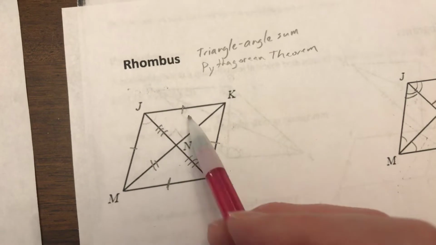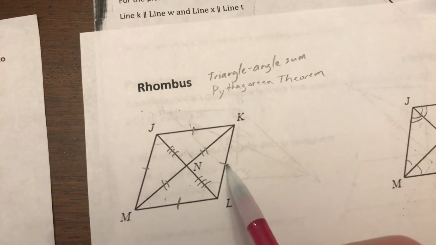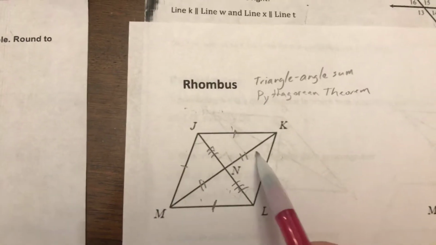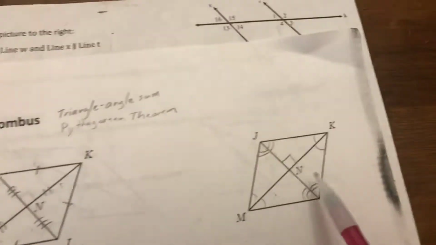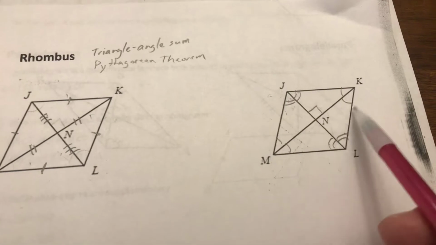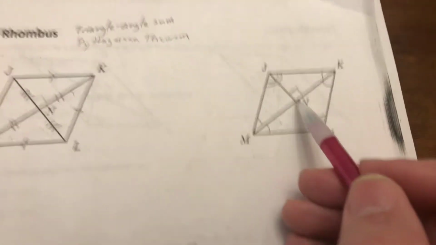In a rhombus, all 4 sides are going to be congruent. This segment's congruent to this segment, this segment's congruent to this segment. And then as far as the angles go, the 4 angles here are congruent to each other, and the 4 angles there are congruent to each other. And then the main thing to remember about a rhombus is the 4 angles in the middle are all 90 degrees.